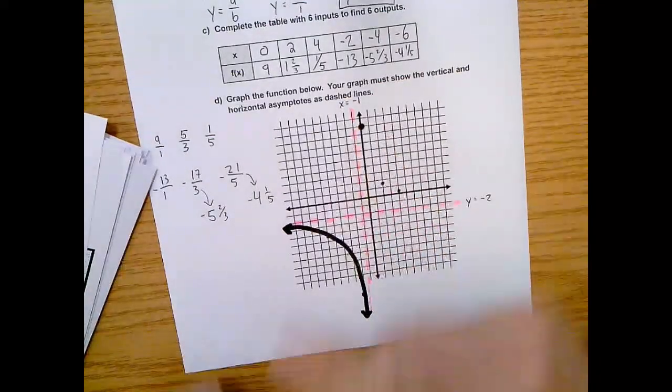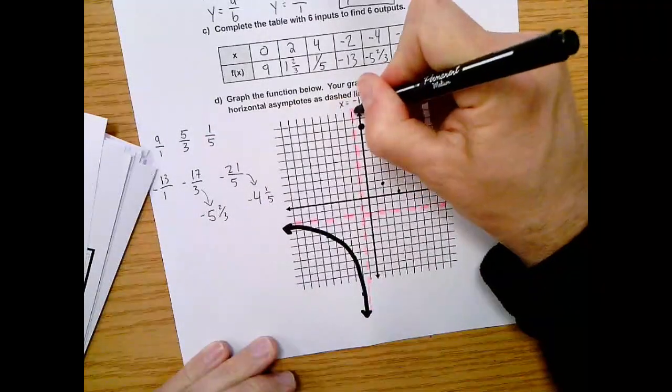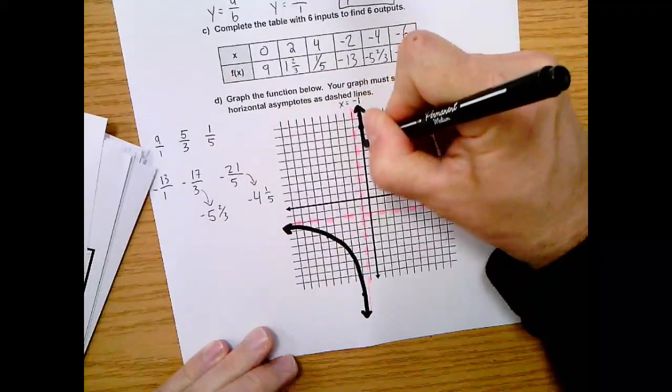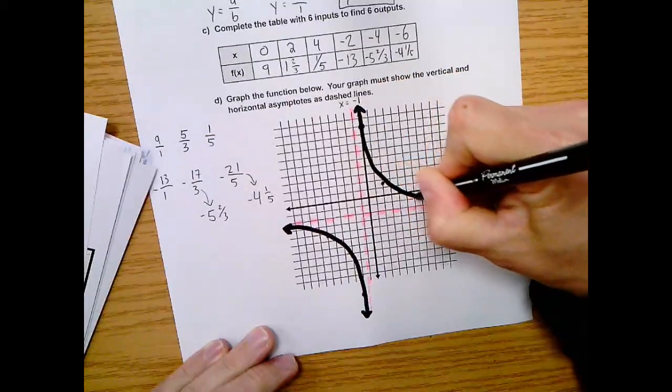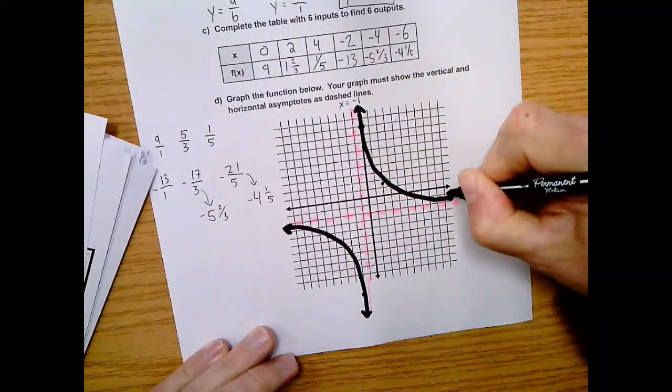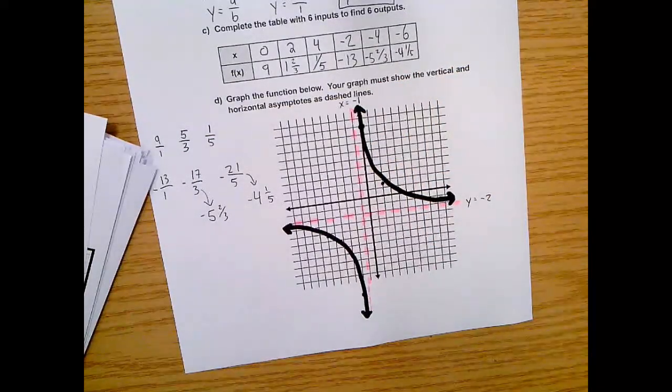So this one's going to push in closer and closer and closer like this, and swing down, down, down, down. Swing, swing, swing. It's going to approach that asymptote like that. Okay, and there you go. That is how you graph it.